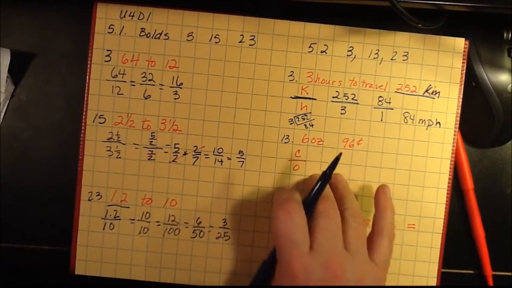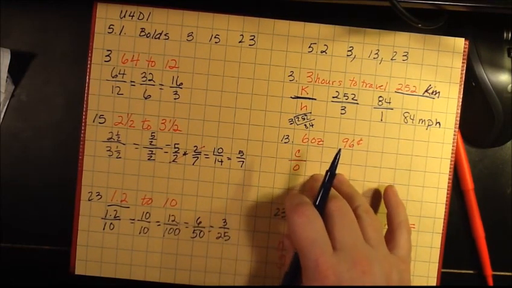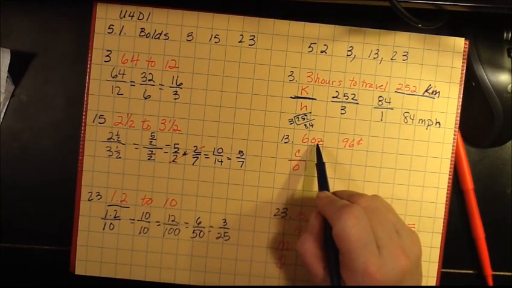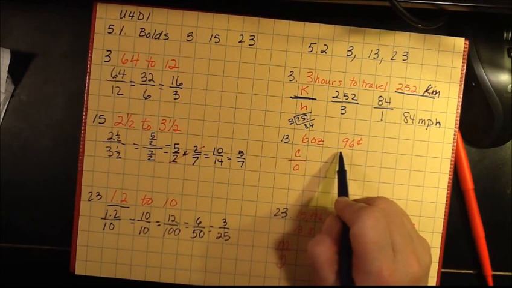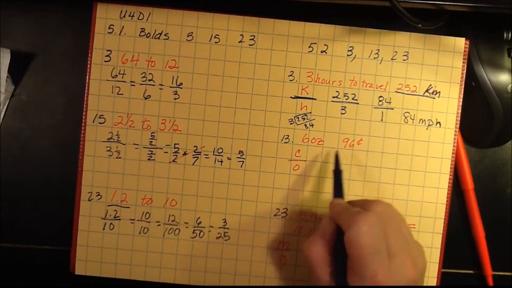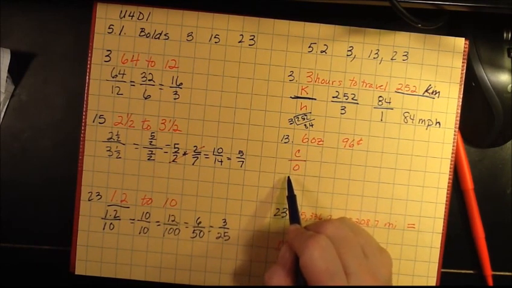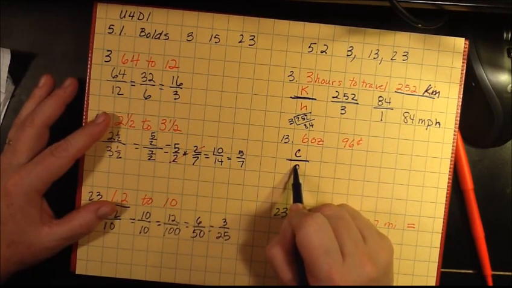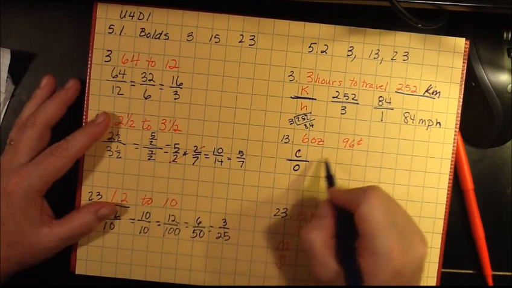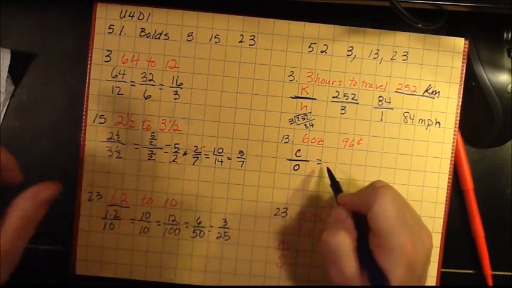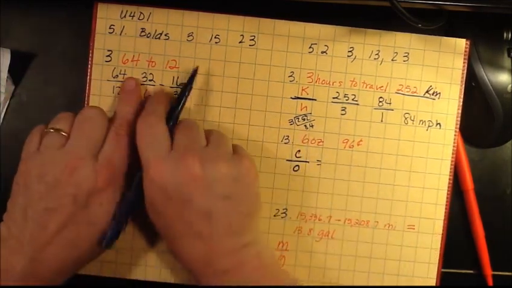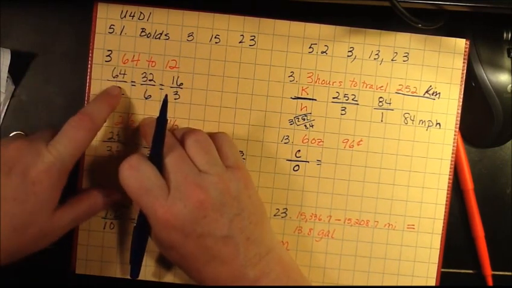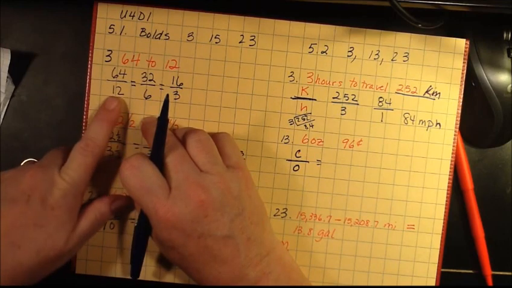In number 13, we're interested in the price of orange juice. They're telling me that a 6-ounce can of orange juice costs 96 cents. And I want the unit price in cents per ounce. So cents, C for cents, per, O for ounce. Now remember, in our other problems, like over here, it was 64 to 12, so the first number was the numerator, the second number was the denominator.